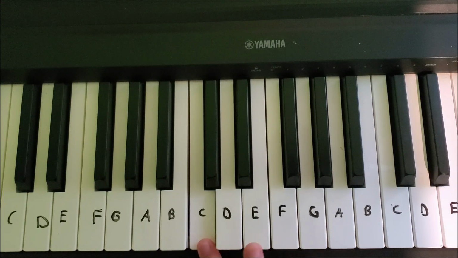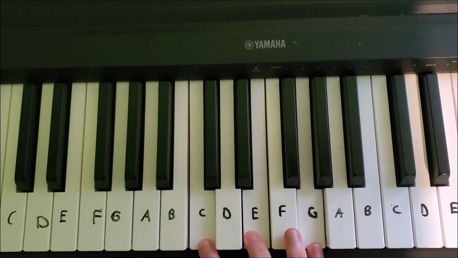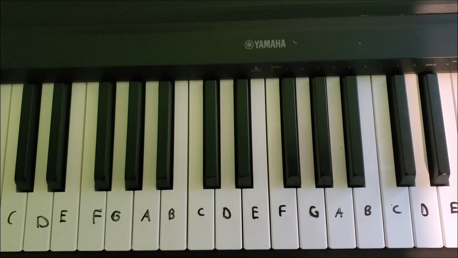That's our first one. Then we're going to go up to our 3rd note in the scale. In this case, it's going to be E. And then we're going to our 5th note, which here is G. So our C major chord, so that is our major.